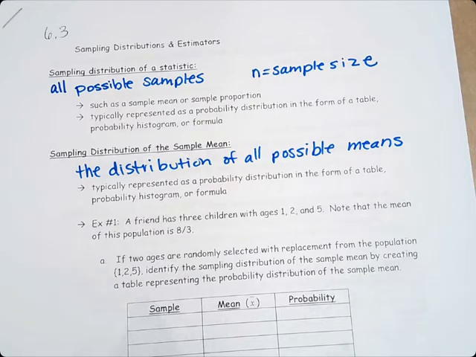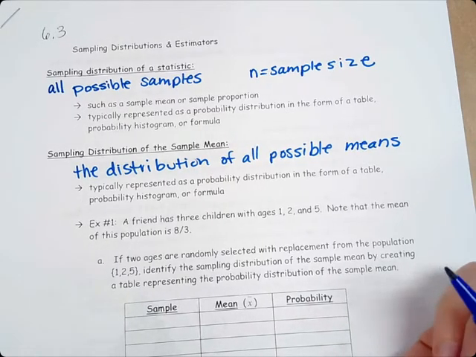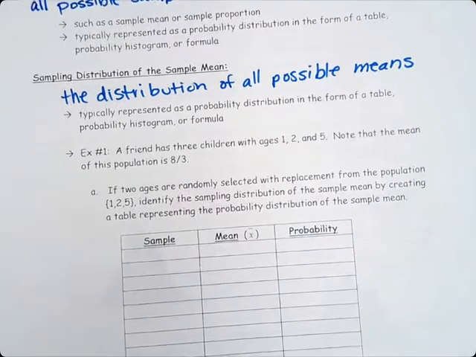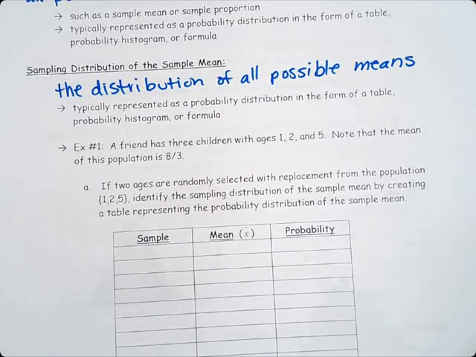So we are going to look at our first example. A friend has 3 children, ages 1, 2, and 5. That's a lot of activity right there. 1, 2, 5. Note that the mean of this population is 8/3.